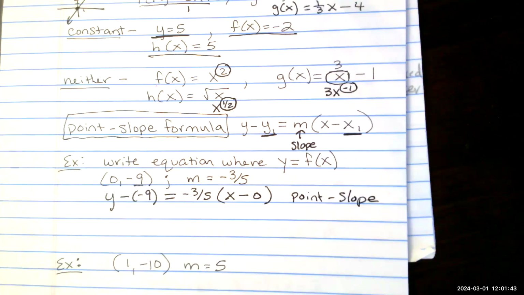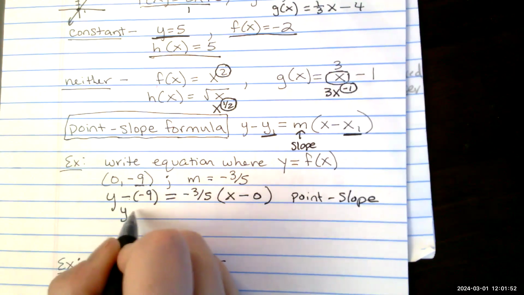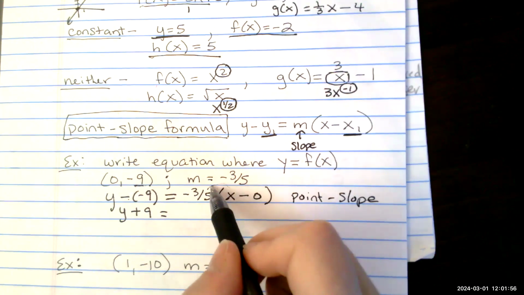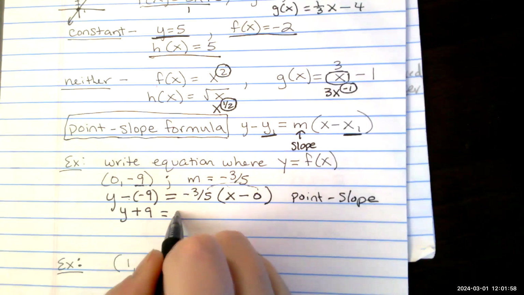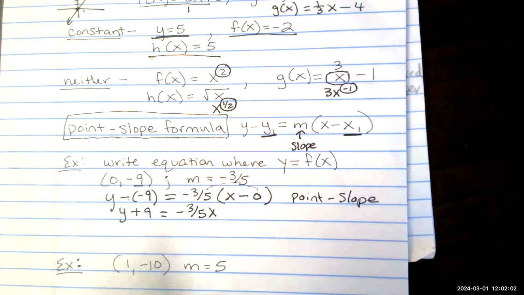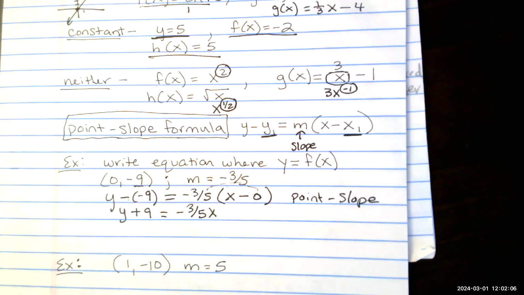But if it wanted y-intercept at the end of this, we're going to do a little bit of math to make it look the way we want. So the first thing I'm going to do is change minus a negative to plus. And then here I'm going to distribute this, which isn't as bad as it looks because -3/5 times x is just that. And -3/5 times 0 is 0. So I'm just not going to write that.